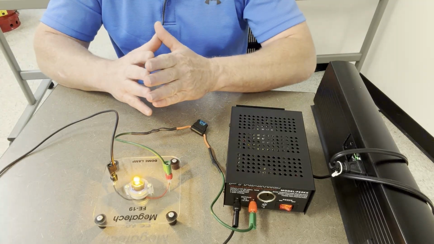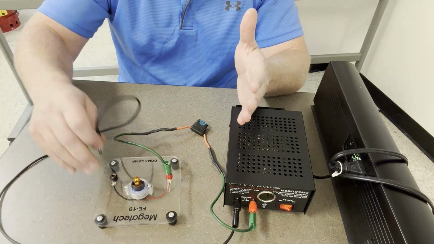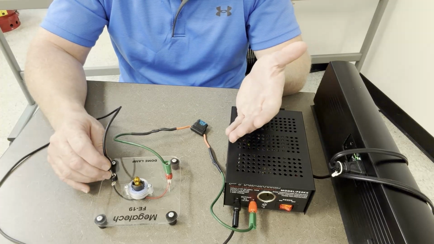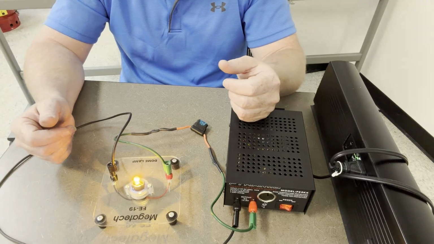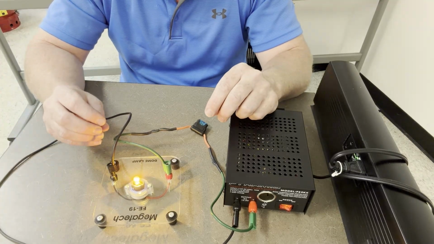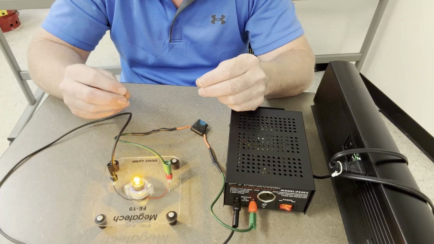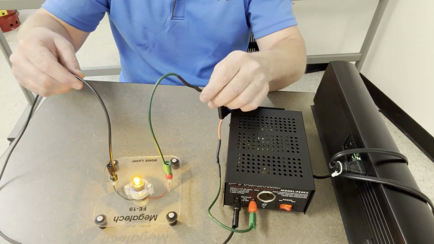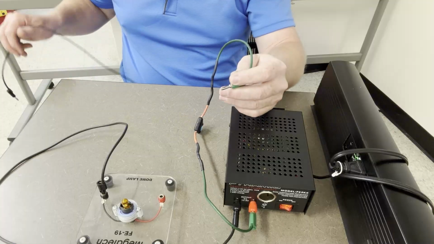Our switch can literally go anywhere in the circuit. If we break the circuit, the light bulb goes out and current flow stops. When I reconnect the circuit, current flow starts up again. So the switch's job is just to open and close in order to break the circuit so that we can control the circuit and turn it on and off when we want to. So to do that, I'm just going to add an extra wire here in between.